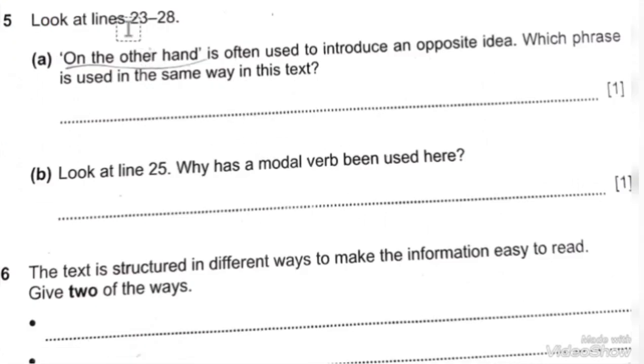Look at lines 30 to 28. On the other hand, is often used to introduce of this idea. Which phrase is used in the same way in this text? So I need the synonym for on the other hand. What do I mean by synonym? Two words or phrase or sentence or whatever, they have the same meaning. So let's check lines 23, 28 for synonym for this phrase.